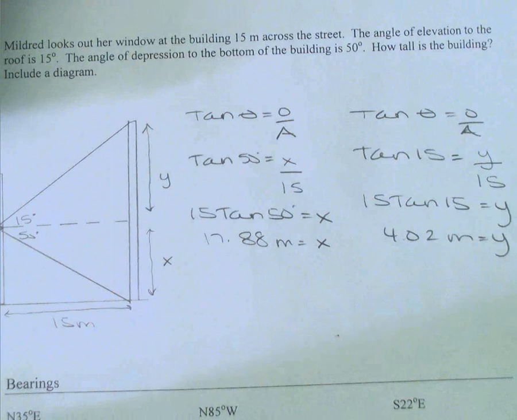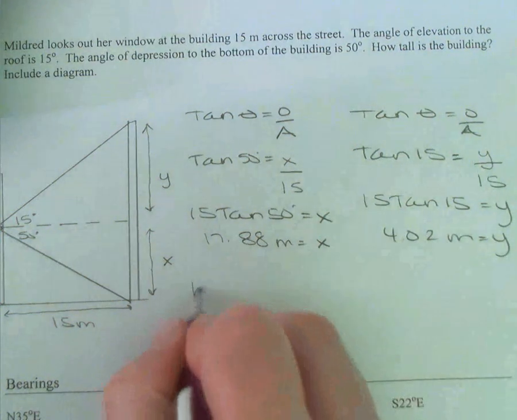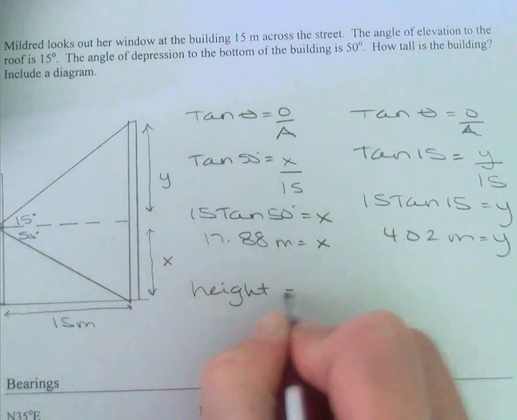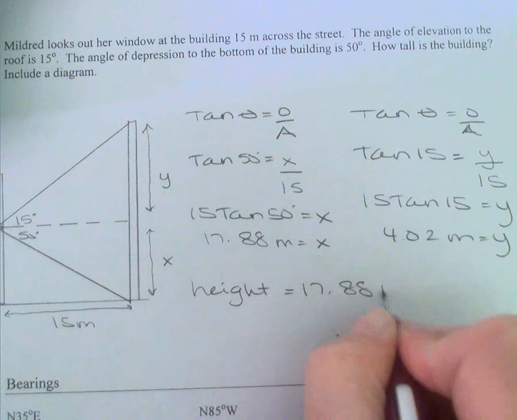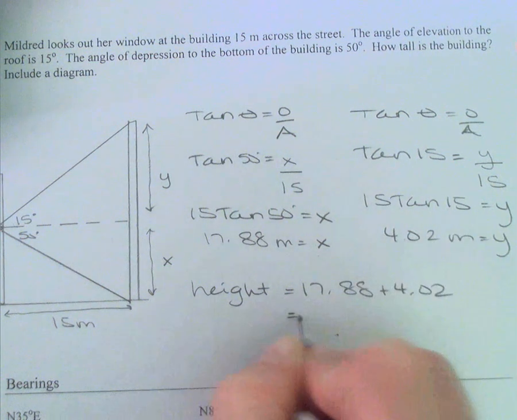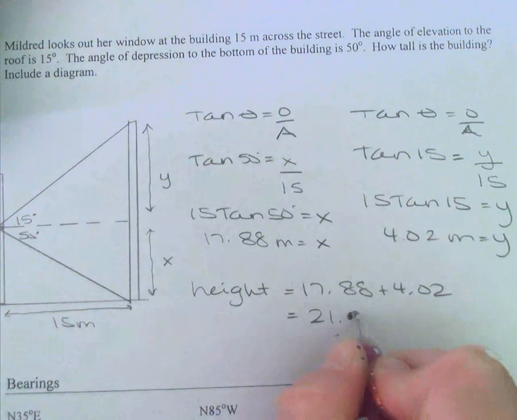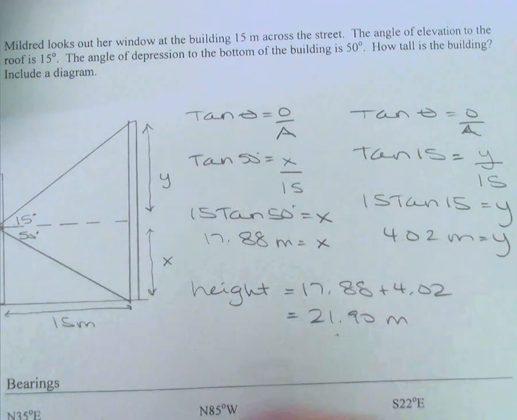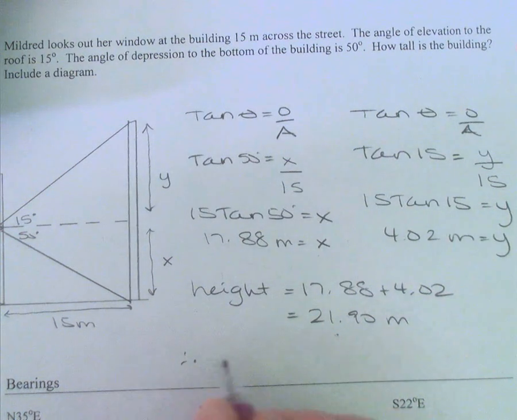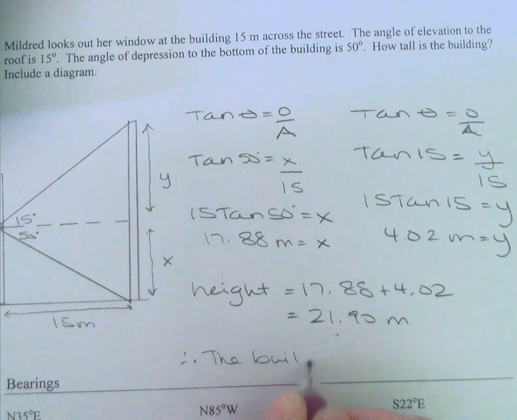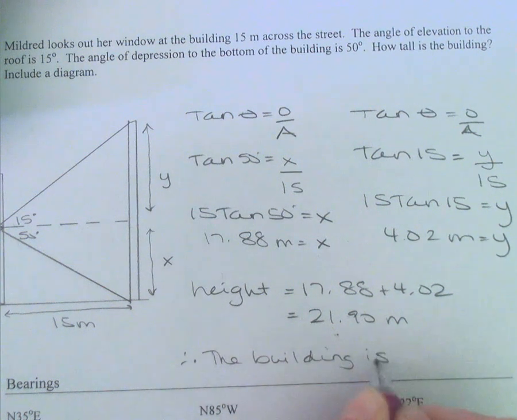But I want the whole height of the building, so I'm going to add the two values together. And when I add the two of them together, I get 21.90 meters. And now I can write my concluding sentence. So I can say, therefore, the building is 21.90 meters.